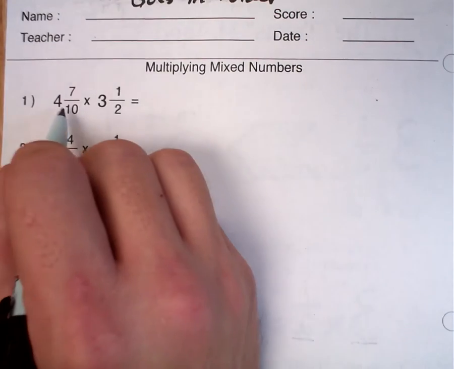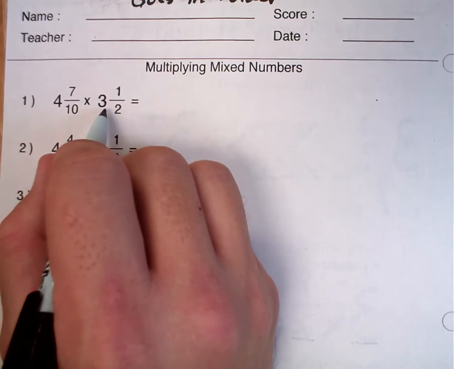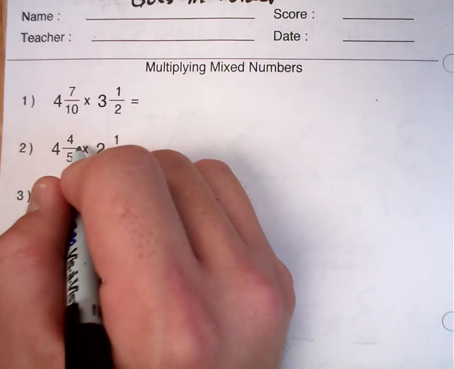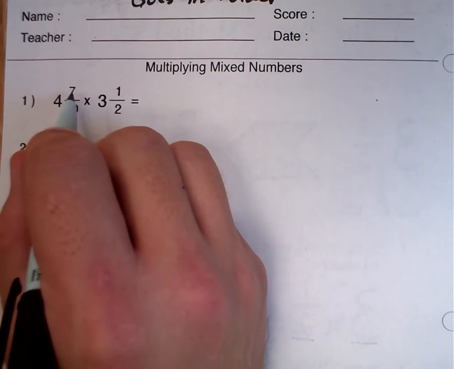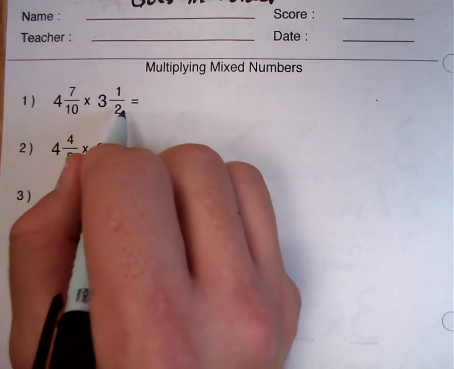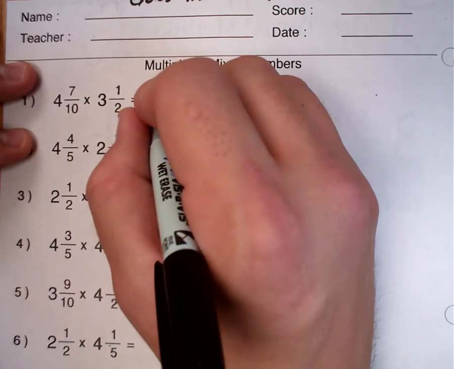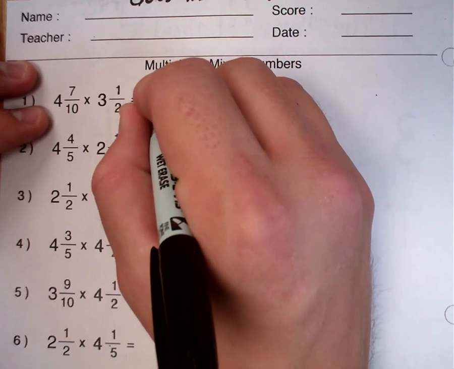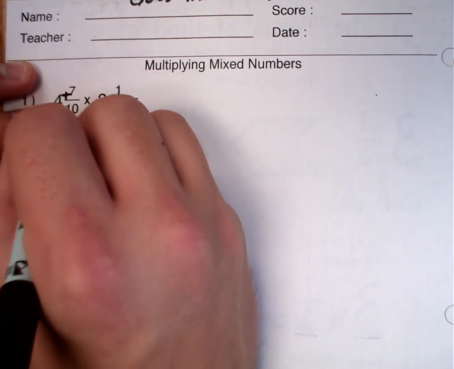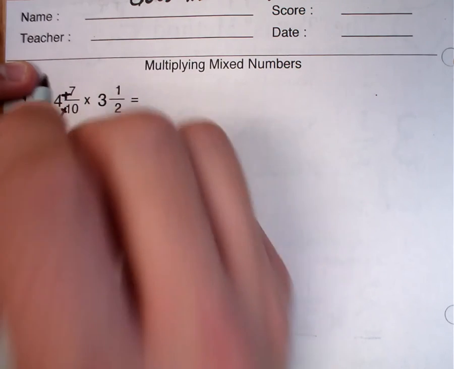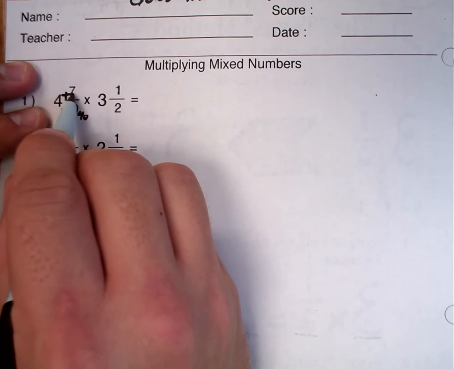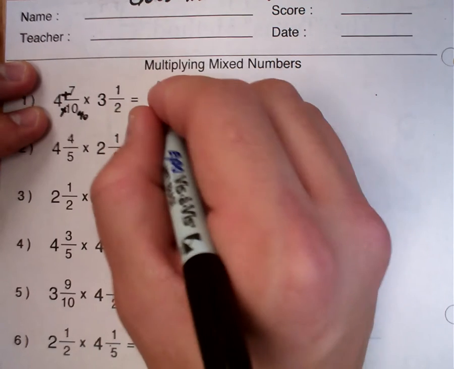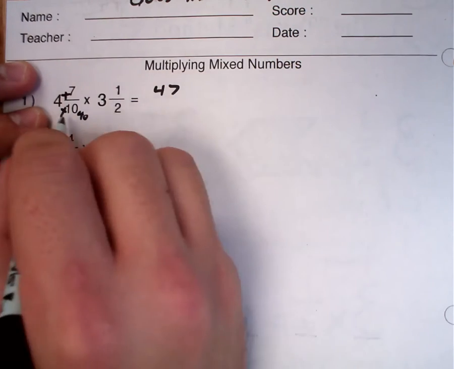Here we go. We got two mixed numbers right here. This is all multiplying we're discussing, but it works the same with division. So 4 7/10 times 3 1/2. Let's go ahead and do our conversion. So 4 7/10. Let me put my t and my x there. 4 times 10, 40. And then I get to do 40 plus 7, which would give me 47. So 47 over 10.